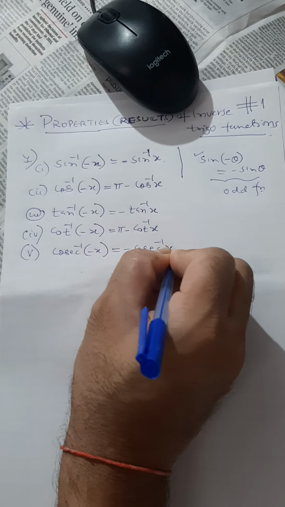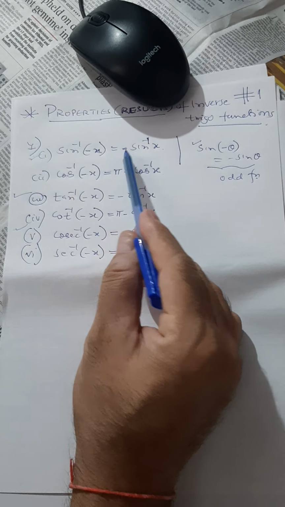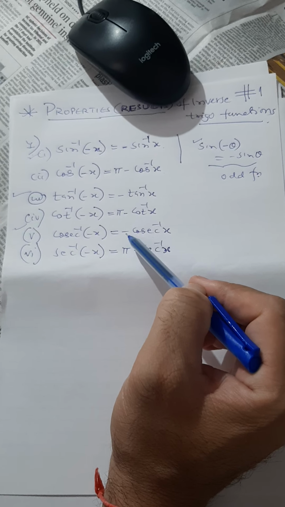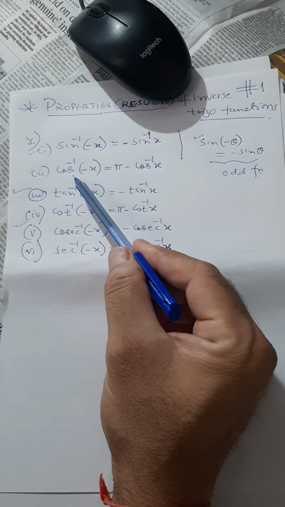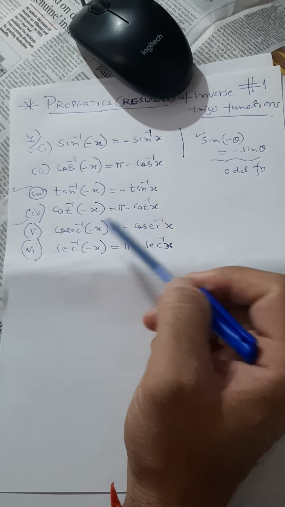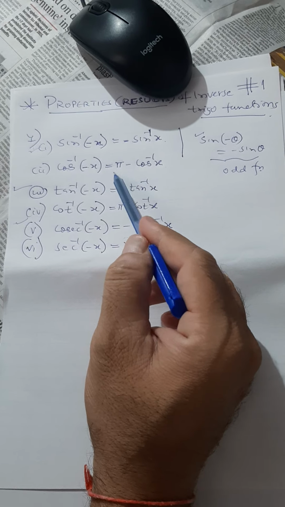And sixth one here: sec inverse of minus x equals pi minus sec inverse x. So for these three functions, sine inverse, tan inverse and cosec inverse, you have that minus sign directly outside. For the other three functions, cos inverse, cot inverse and sec inverse, you have pi minus, remember.